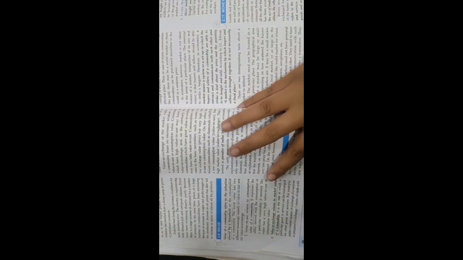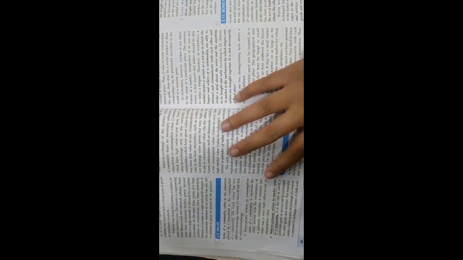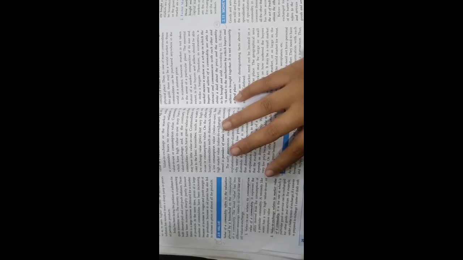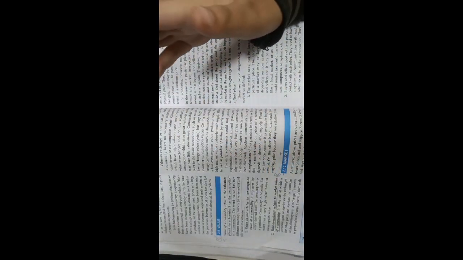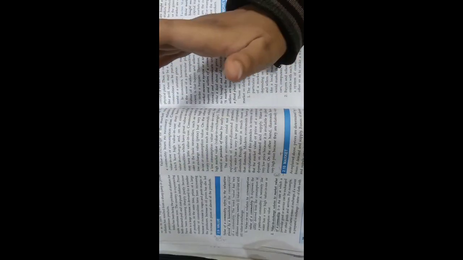First, it is value in use, and second, it is value in exchange. Now, let's understand with an example. Value in use relates to the consumption value of a commodity. For example, when you consume things like water, it has a very high value in use.